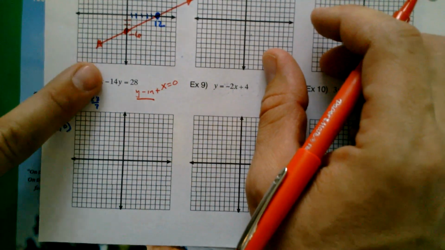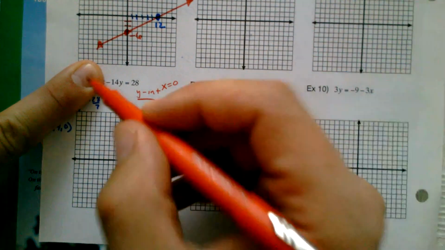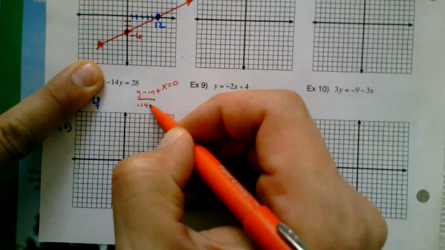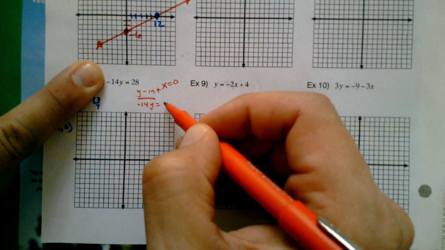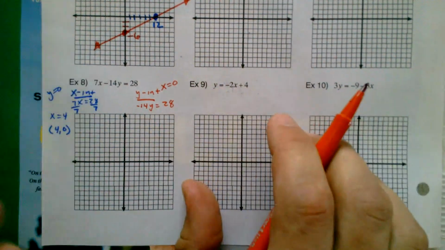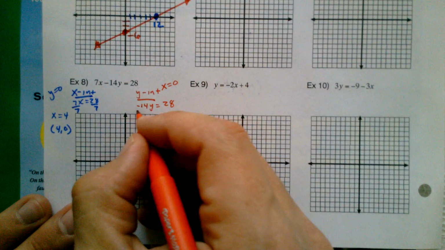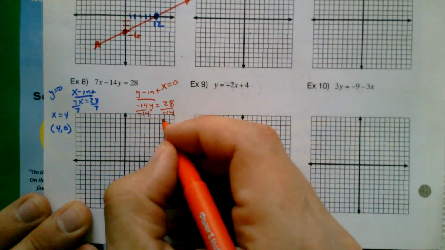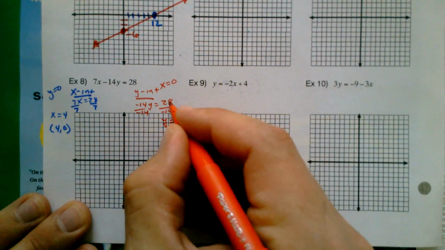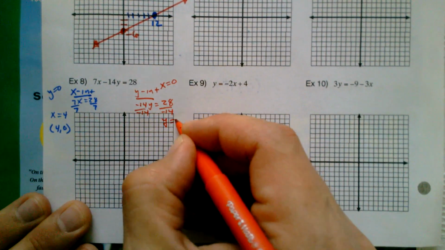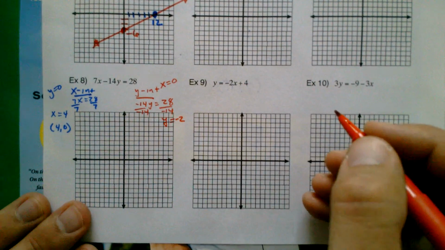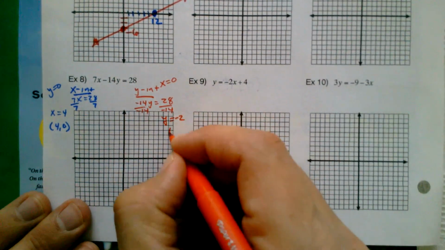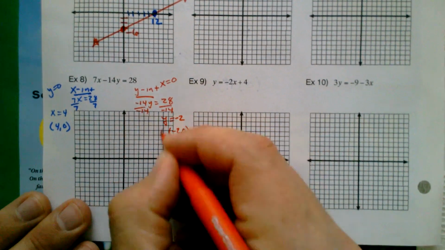7 times 0 is nothing. So I'm going to cover that up and write what's left. If this is a negative, I'm going to leave the negative there with the 14. Negative 14y equals 28. Okay. I'm going to go ahead and divide by negative 14. And then I have y equals, I got 28 divided by negative 14 is negative 2. Okay. So I'm going to write that as a coordinate point. I've got negative 2, 0.